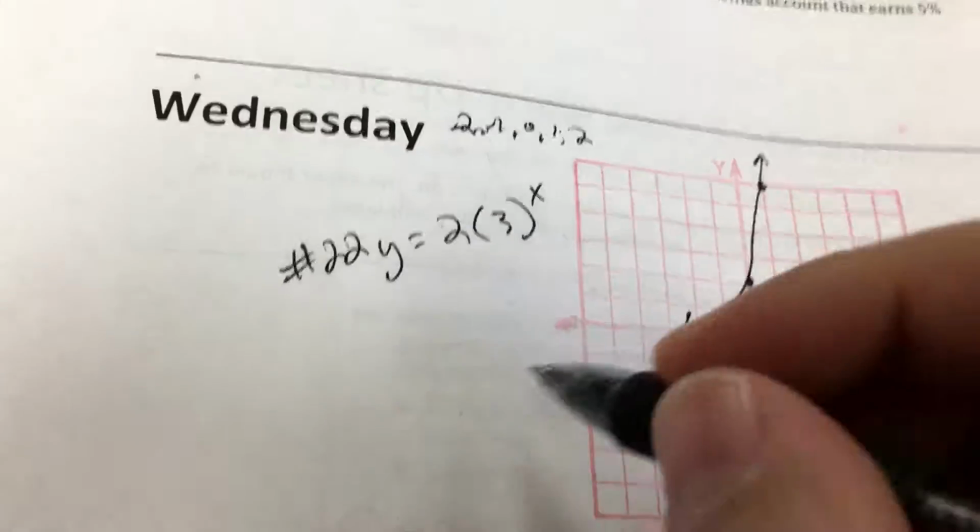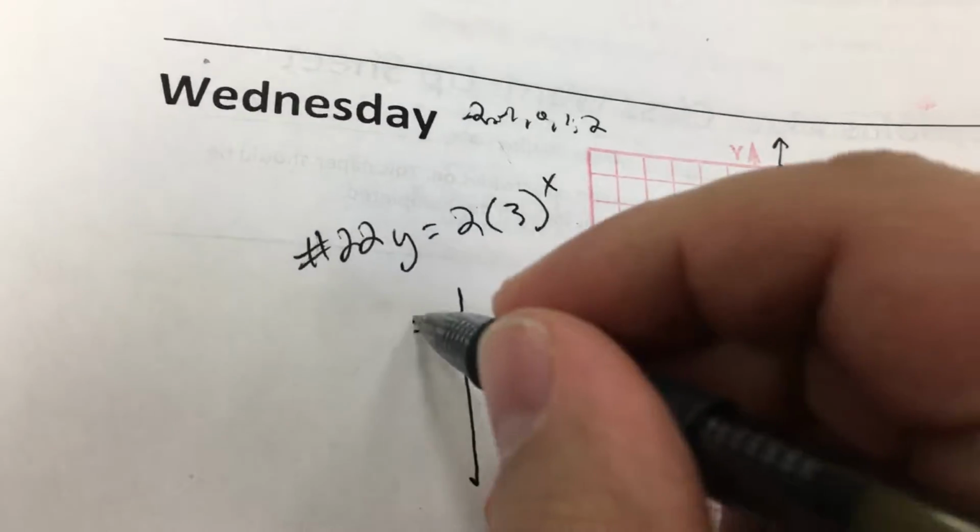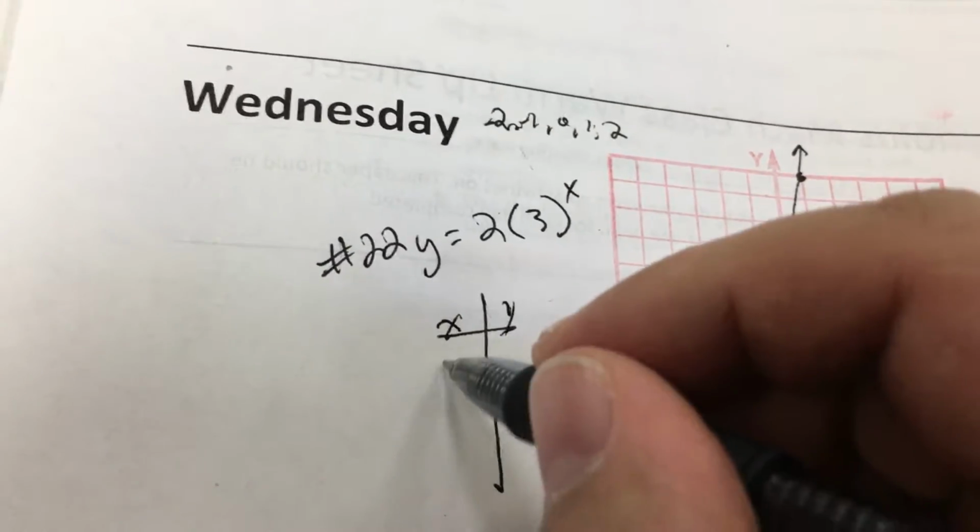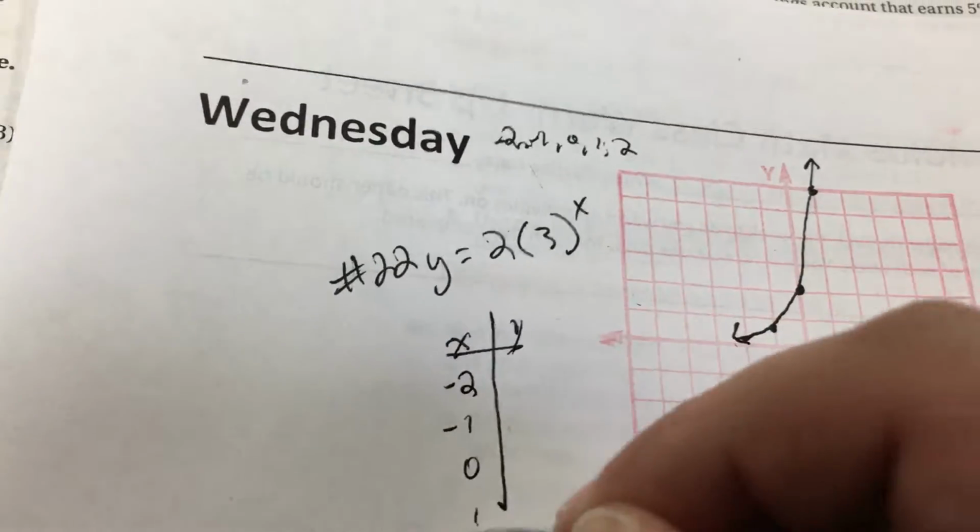If you wanted to make a table out of it, you're more than welcome to do that with the x that you're choosing and your y. So you can go -2, -1, 0, 1, 2.